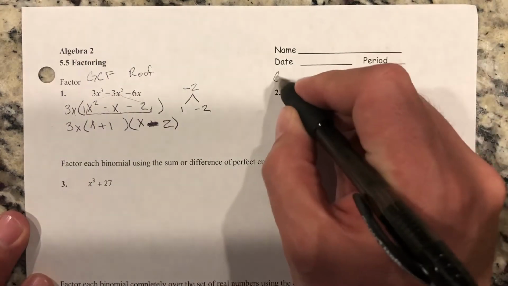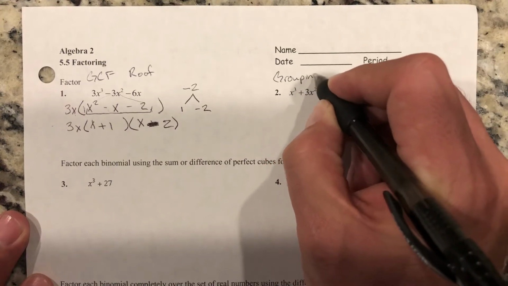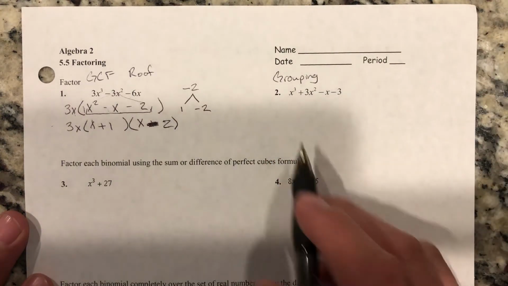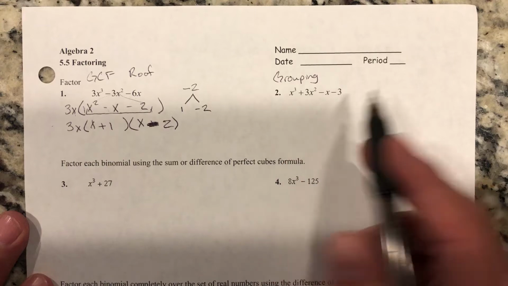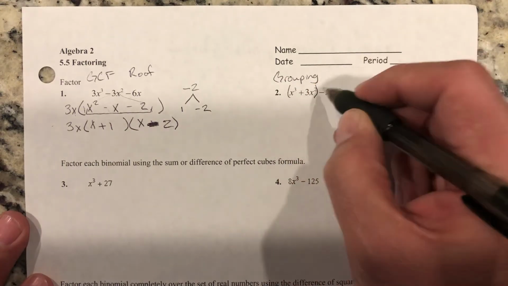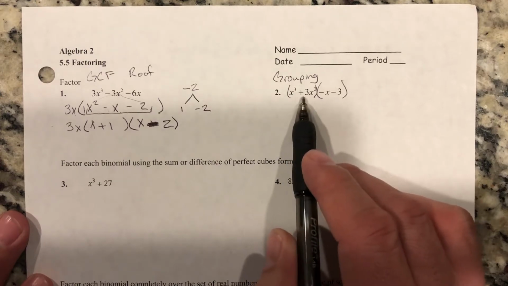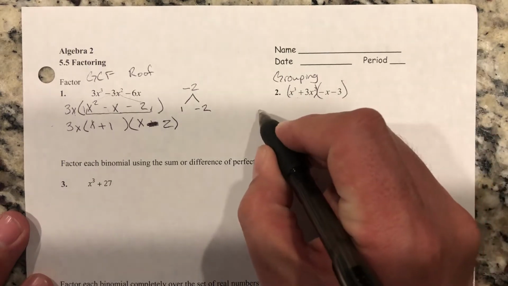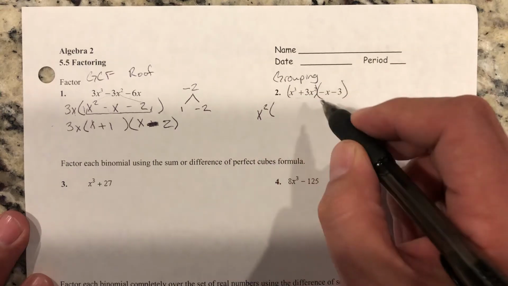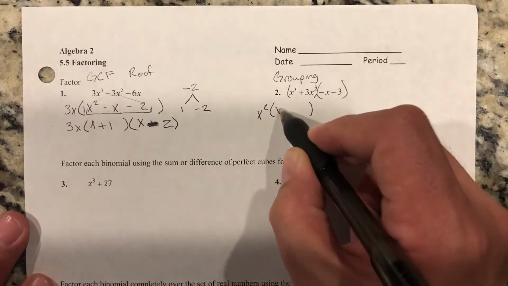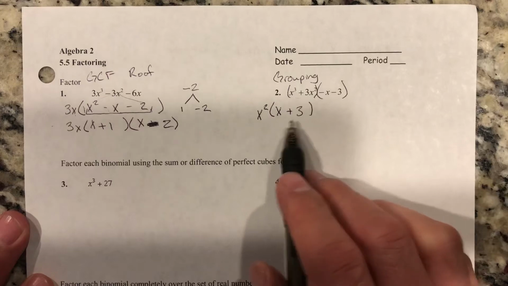Number 2 is a grouping problem. So we have 4 terms. When we use grouping, I group the first 2 together and the last 2. I look for the GCF of the first 2 terms. In this case, it is x squared, and then I have x plus 3 inside the parentheses.